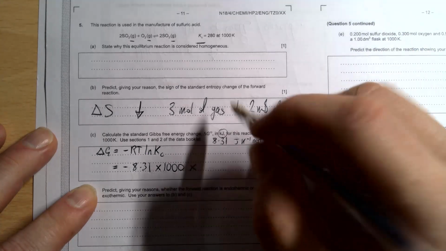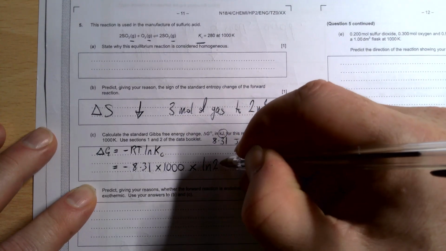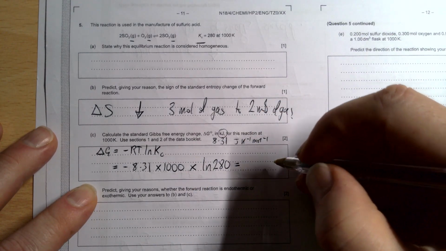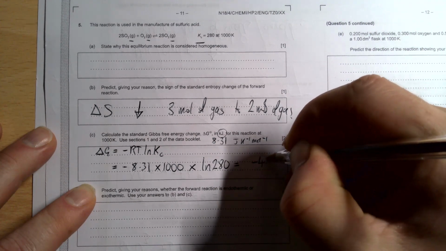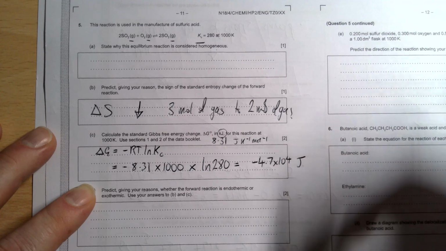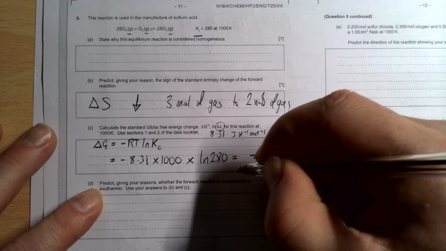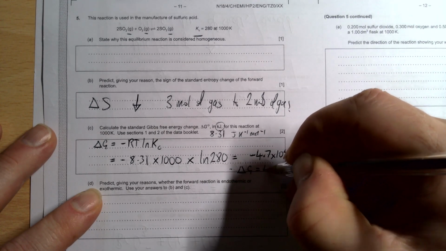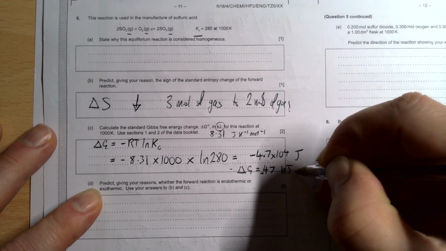And then we're given the Kc, so it's the natural log of Kc, which is 280. You plug those numbers in, that'll give you the value in joules, which is minus 4.7 times 10 to the 4 joules. And so you just got to divide that by 1000 to give you the value in kilojoules. So delta G is equal to minus 47 kilojoules per mole. Kilojoules. Okay.